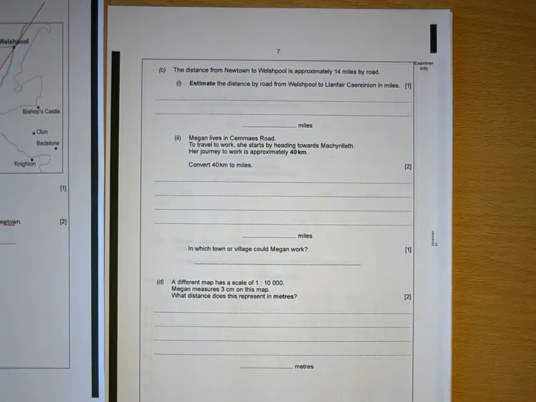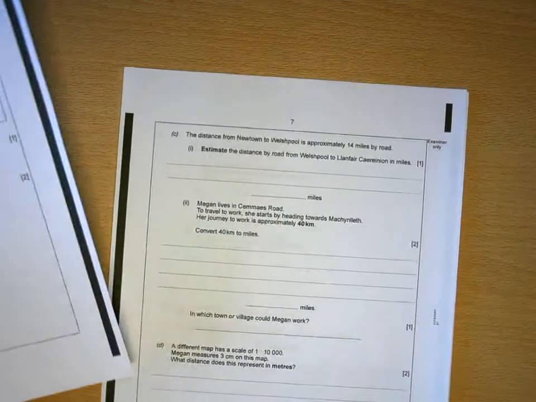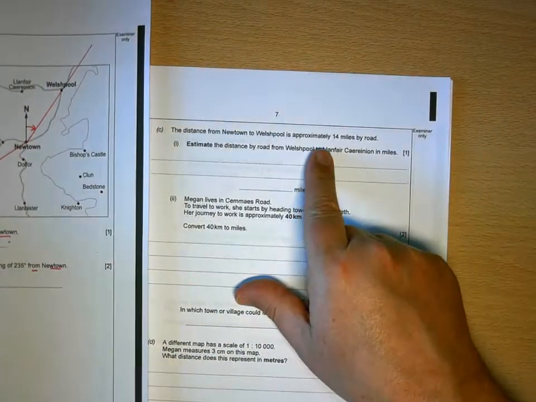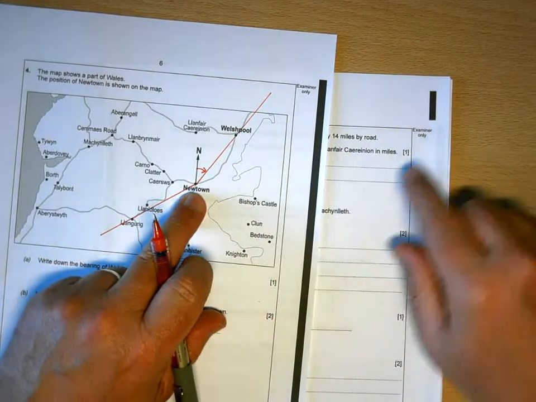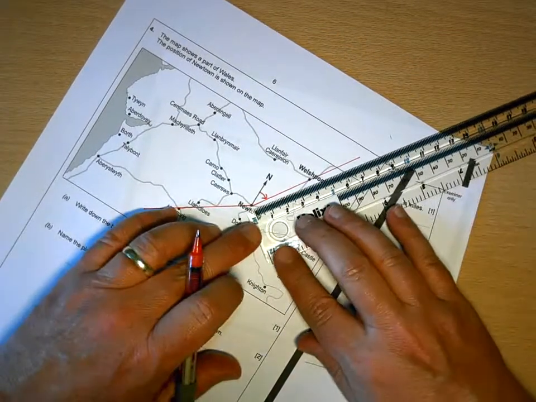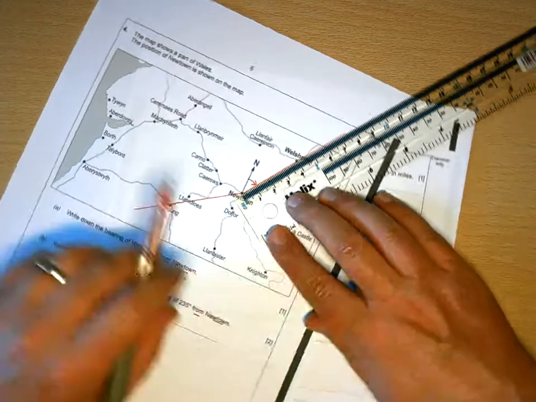Part C. The distance from Newtown to Welshpool is approximately 14 miles by road. Estimate the distance by road from Welshpool to Llanfair Caerhunion in miles. So the distance from Newtown to Welshpool is approximately 14 miles. So Newtown to Welshpool is that road there, and if we measure just the straight line distance between there, then that's about 4 centimetres.